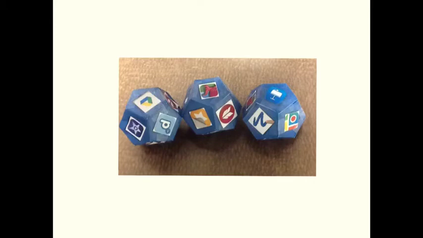I have come up with a very great idea. I saw it today on Pinterest, from another teacher who has iPads in their classroom. They used 6-sided dice along with stickers of apps to create dice. And of course, I've gone the next step further. I've created a template to be printed out for these dice.